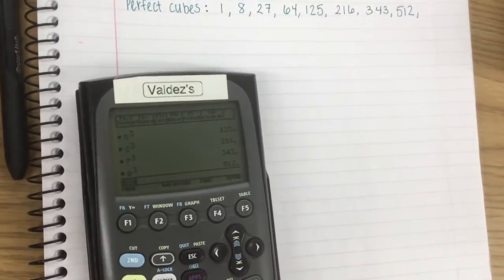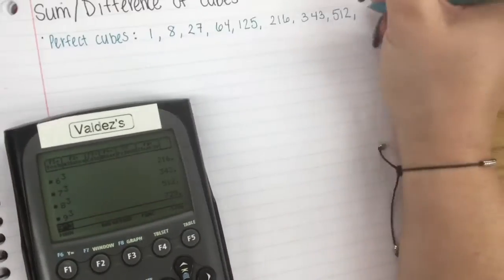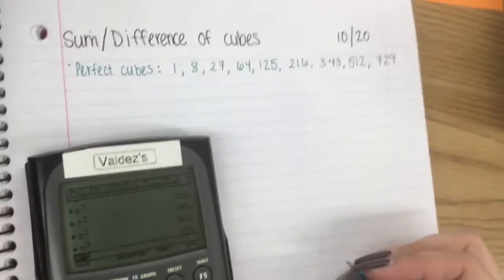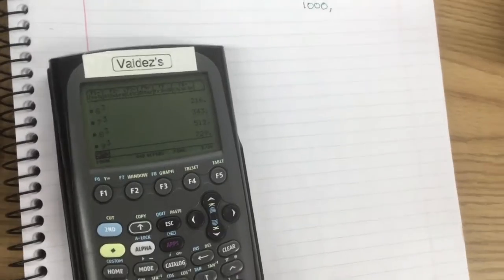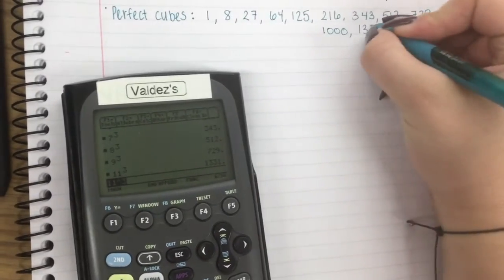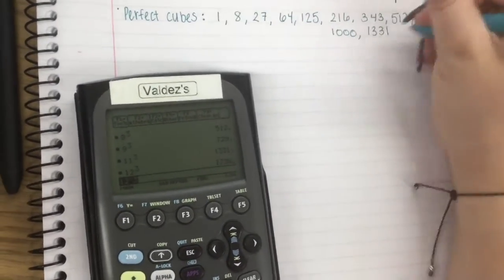I like to make this list just so I can recognize what my perfect cubes are. I made my list up to 12. You probably won't use this list all the way up to 12, but it's good to write them down and practice them. That way, when you see these numbers, you recognize them as perfect cubes.